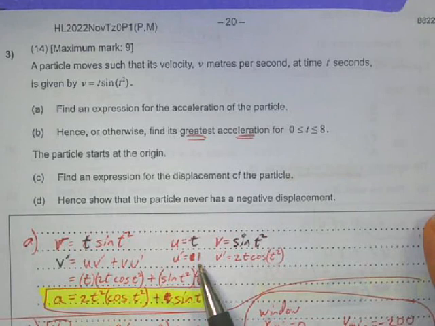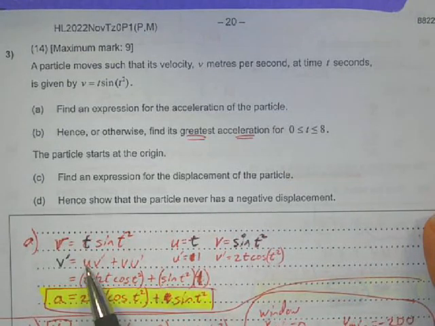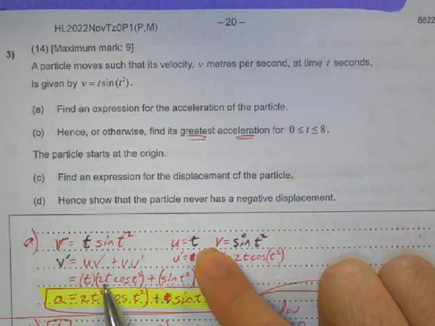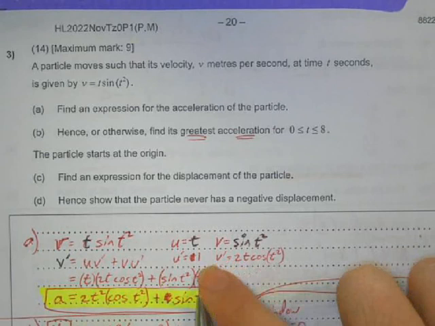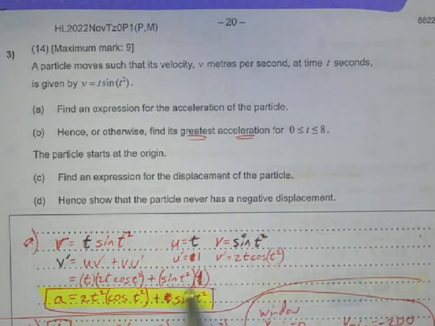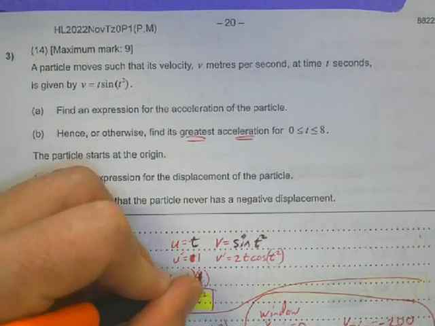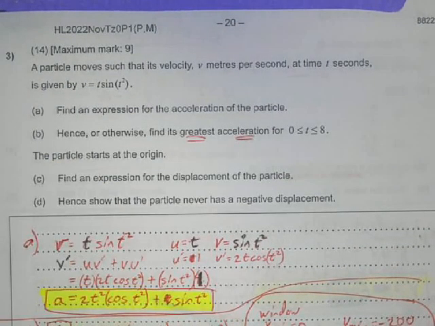So now I'm going to replace all this in here. So I've got u times v prime plus v times u prime. Okay, this is a 1. Okay, so now I've got t times 2t, that's going to give me 2t squared cosine t squared plus sine t squared. Okay.